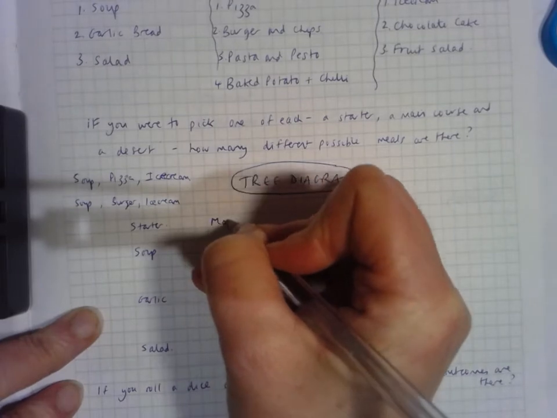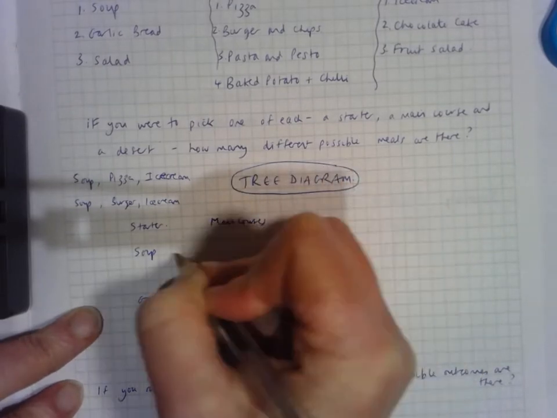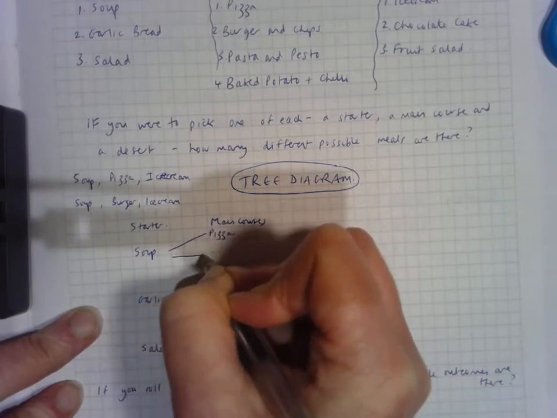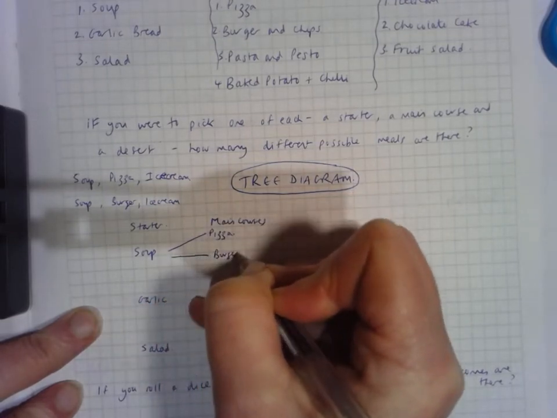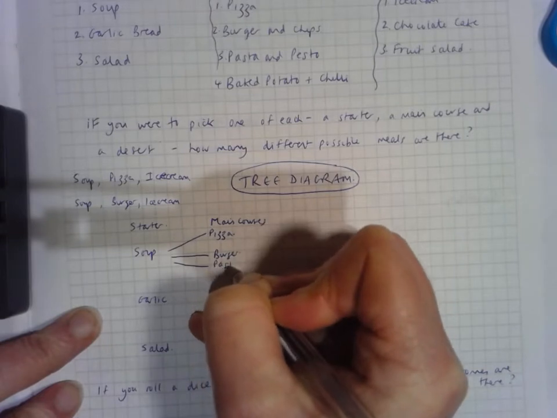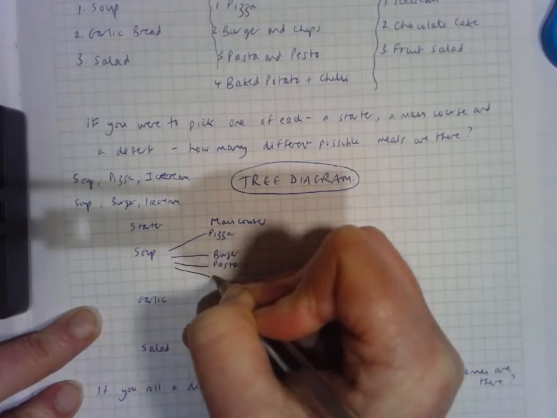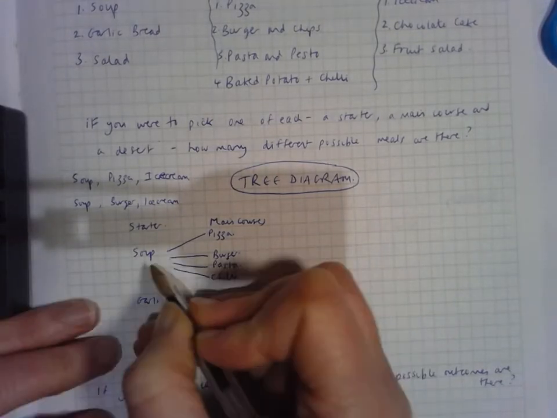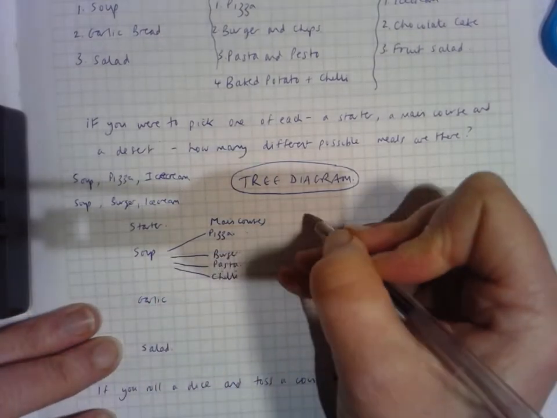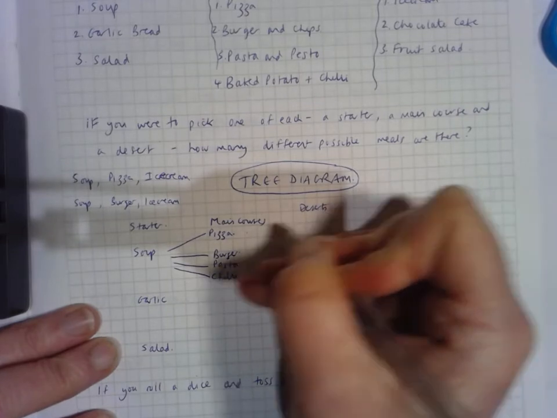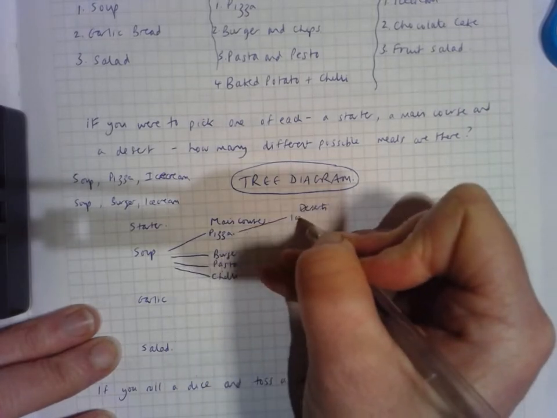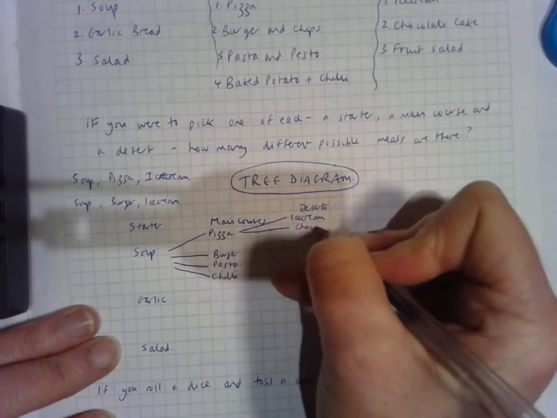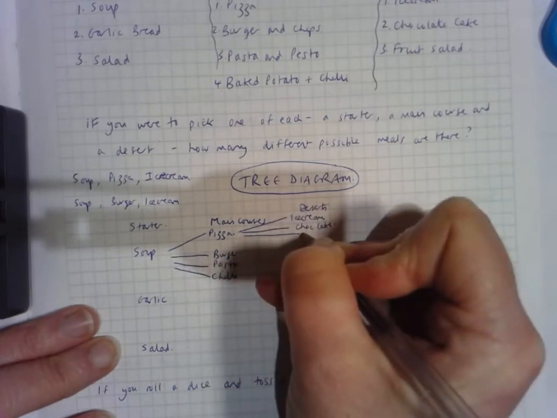Main courses: we could have pizza, we could have burger, we could have pasta, and we could have, let's say, chili. Now if we had soup and pizza, we can still choose from 3 desserts. So we could have ice cream, we could have chocolate cake, and we could have fruit.